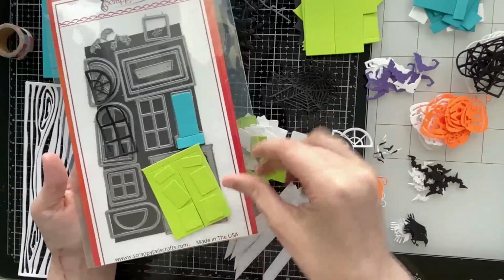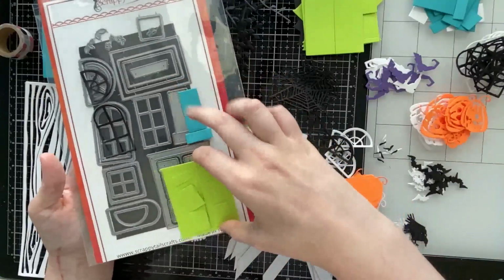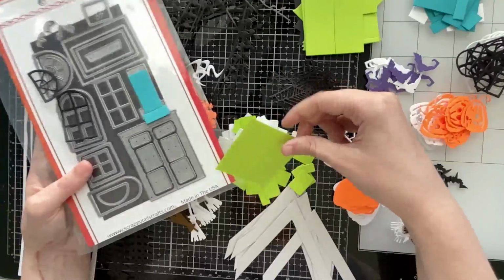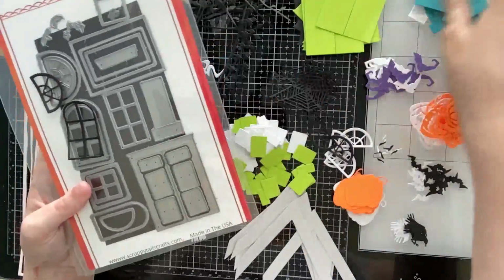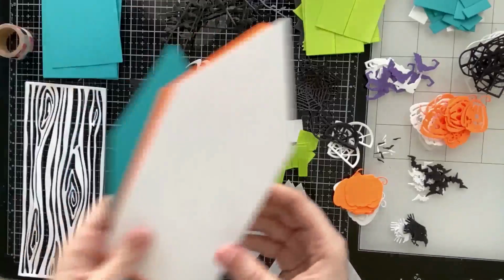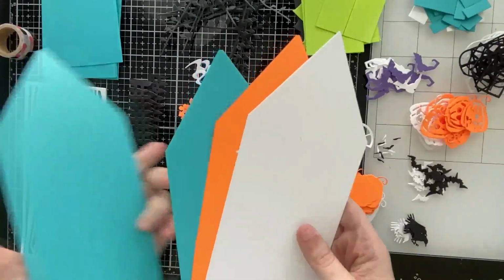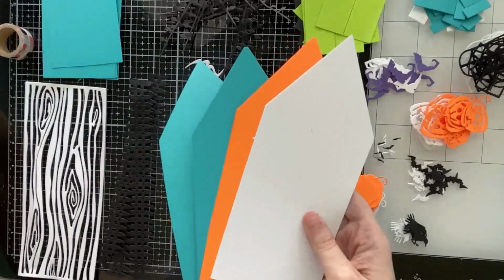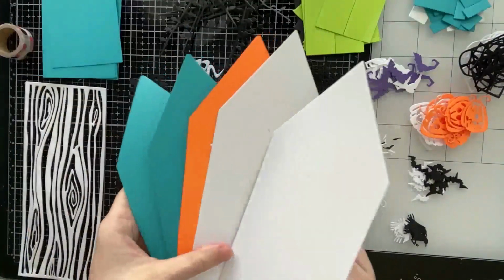But I love die cutting, paper piecing, so I don't mind it at all. I am going in real speed here. I thought it was important to point out what everything is and to show you my little piles. So here I'm going to start my Ziploc bag.